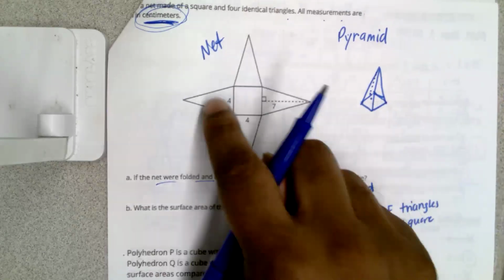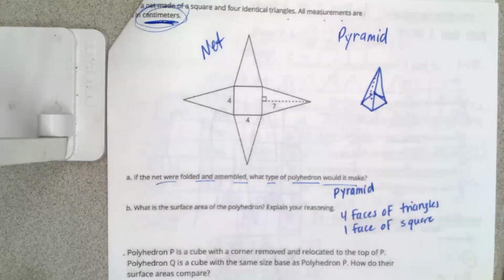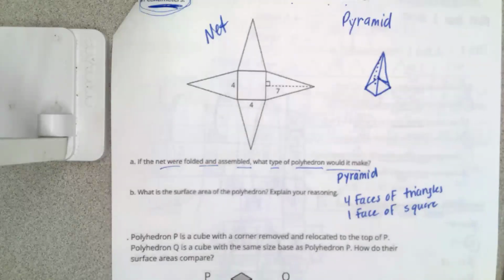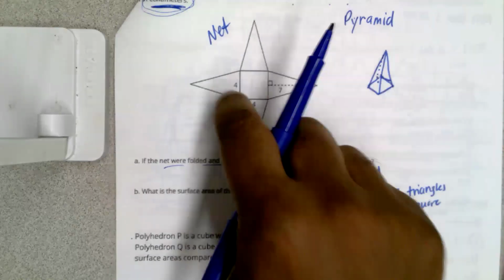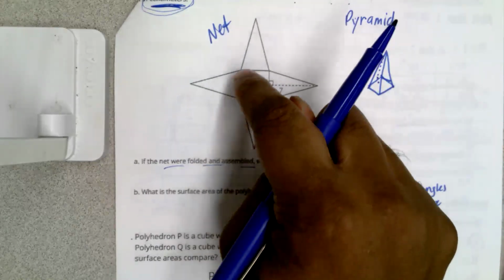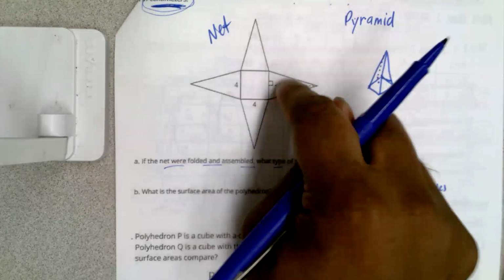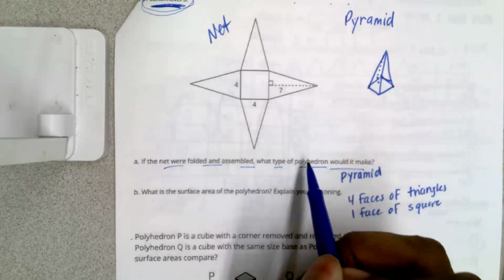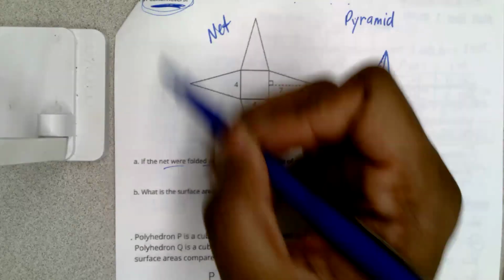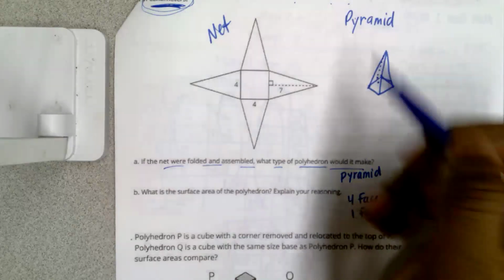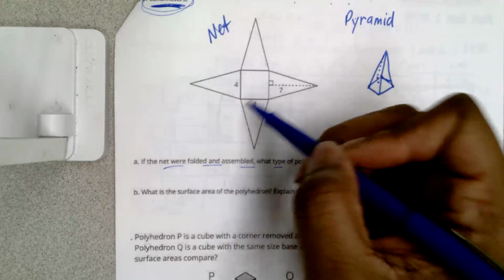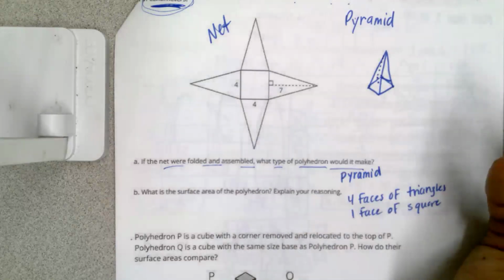Yeah. 4 faces of triangles, one face of a square. Now, surface area is finding the area of each of these polygons, right? Which is why this is a polyhedron, and then adding them all together. Information we have, we know the base, we know the height, so I think we can figure this out.